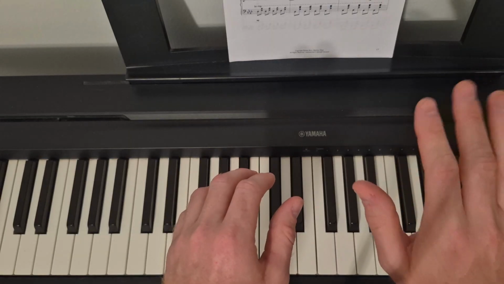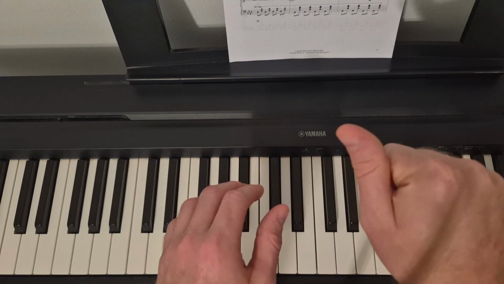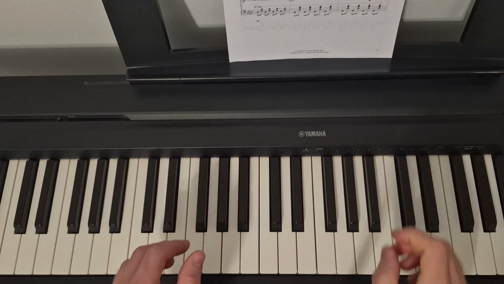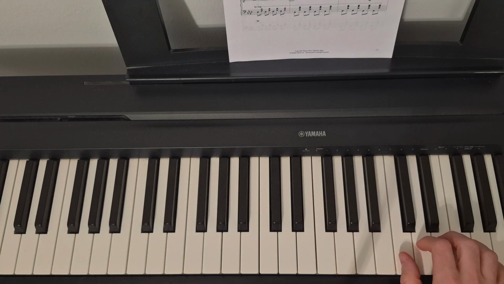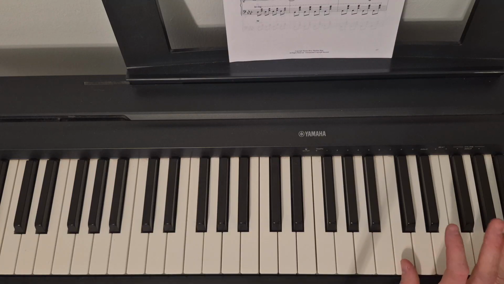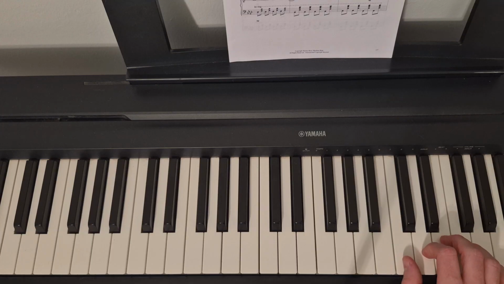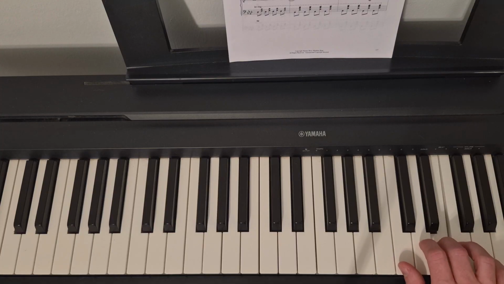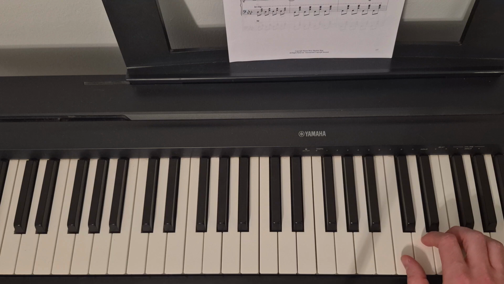So for my right hand, if I'm going from left to right, my first finger is my finger 1. So I'm going to find C here, and I'm going to put my finger 1 on C, and I'm going to be lining my other fingers up just one key at a time. So that my finger 1 is C, finger 2 is D, finger 3 is E, finger 4 is F, finger 5 is G. That's my C position for my right hand.